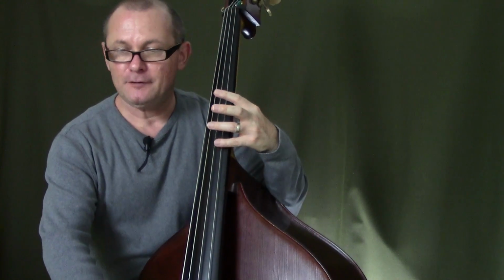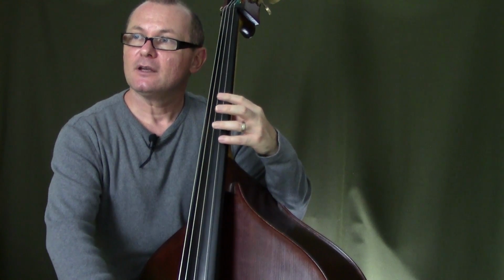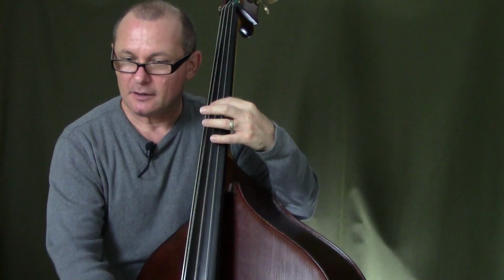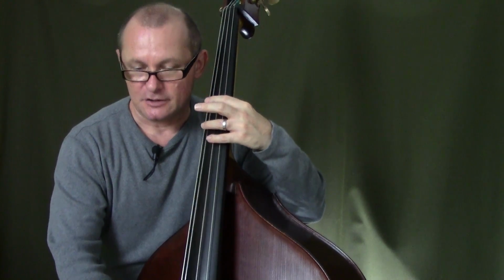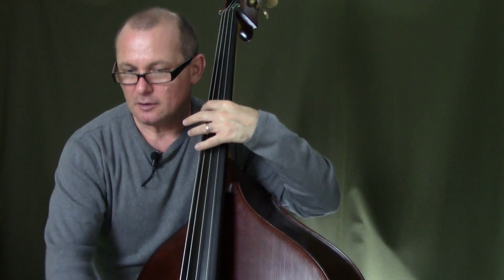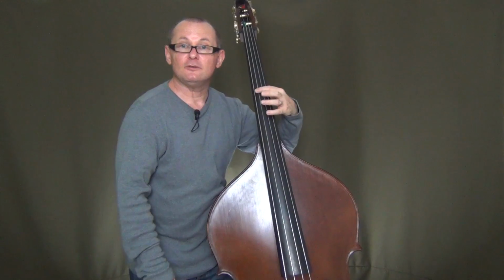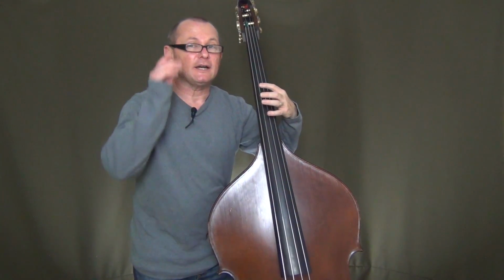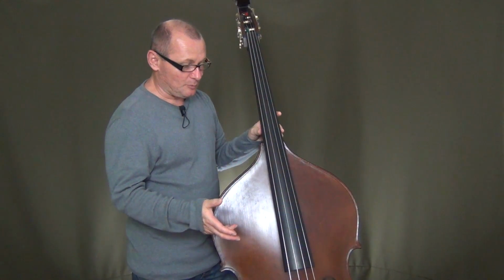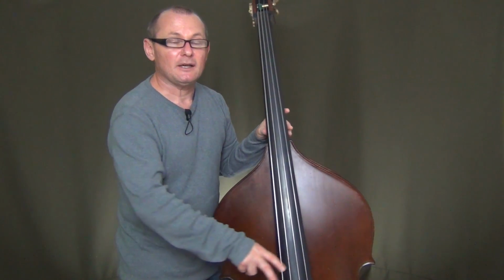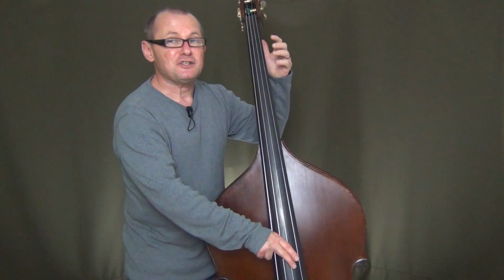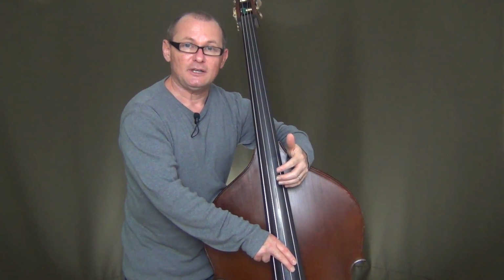Find the fifth of each string and play it with the harmonic note, and just go through all between your G to D, D to A, and A to E string. And you will have your bass tuned up to a really good level where you can then start playing, and make sure that if your intonation is not correct, at least it's not your tuning.